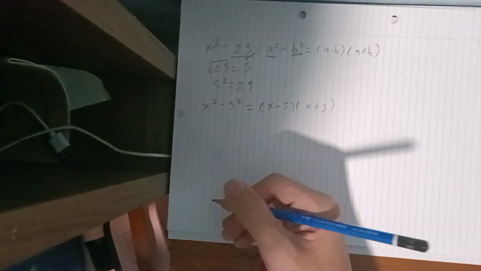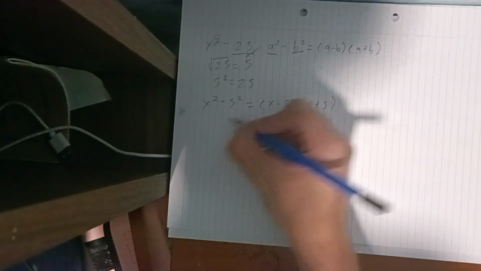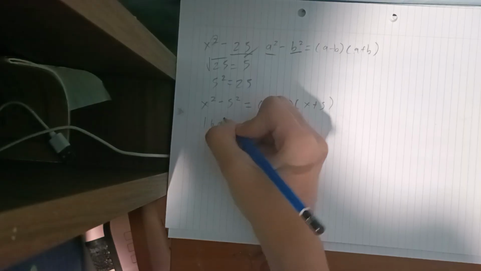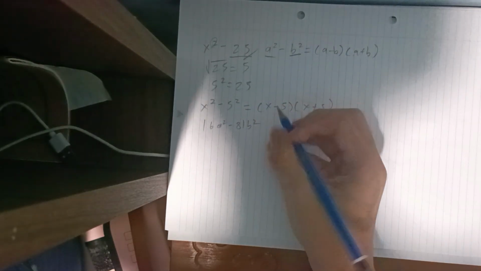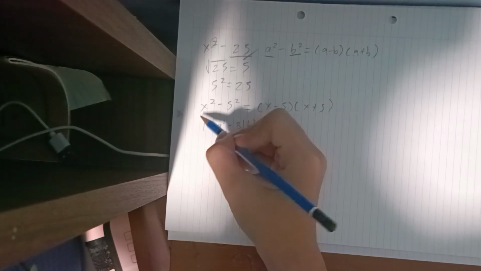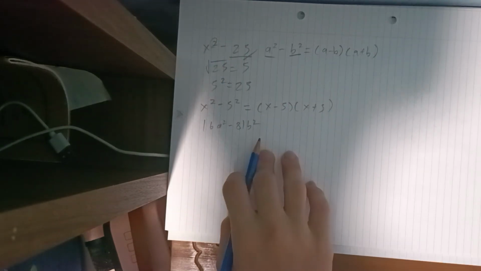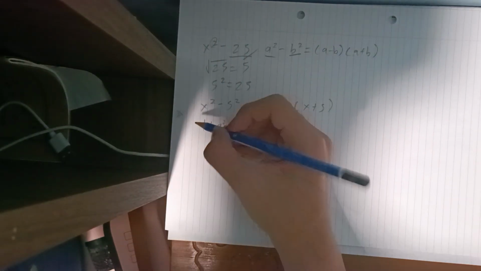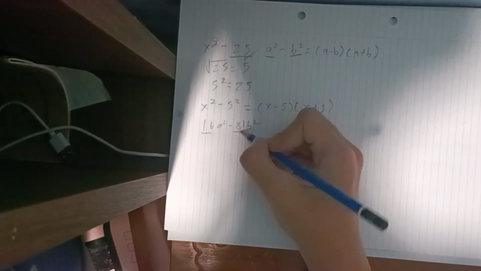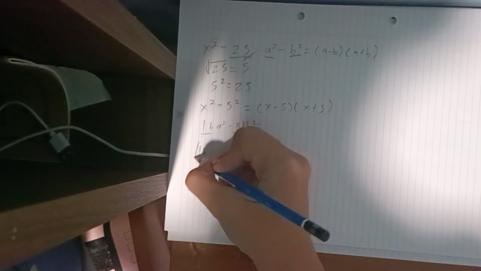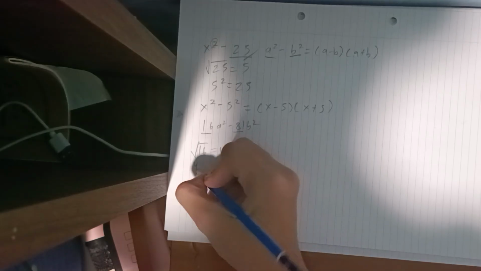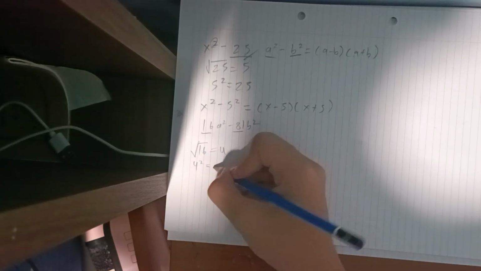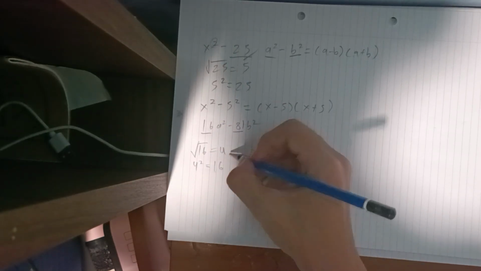Now let's take another example, which is a bit harder. 16a squared minus 81b squared. We can prove this by first proving that these two numbers are squares. The square root of 16 equals 4, which means 4 squared equals 16.